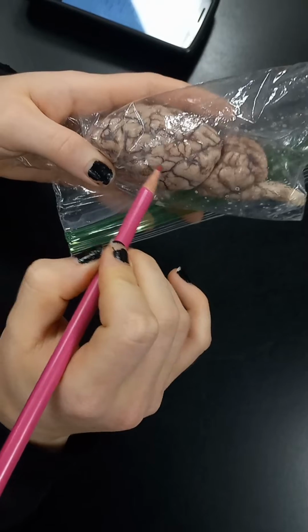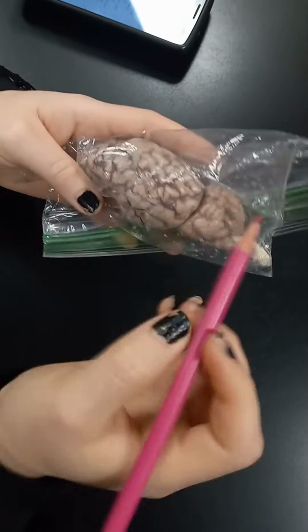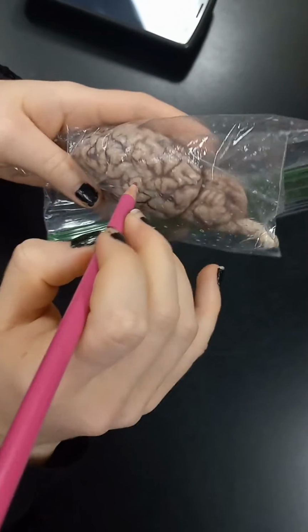So the gyrus is the part that sticks up, and the sulcus is the part where it sticks in.